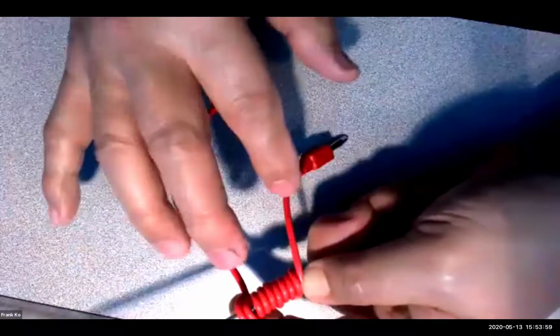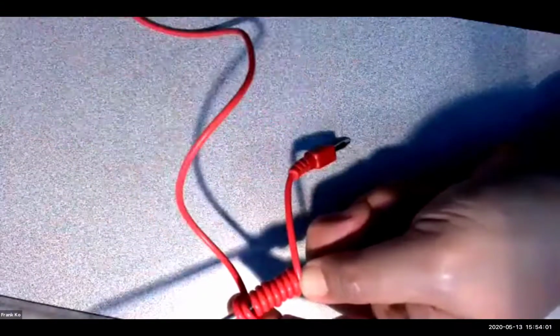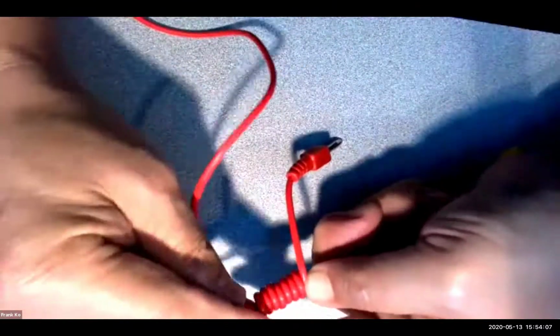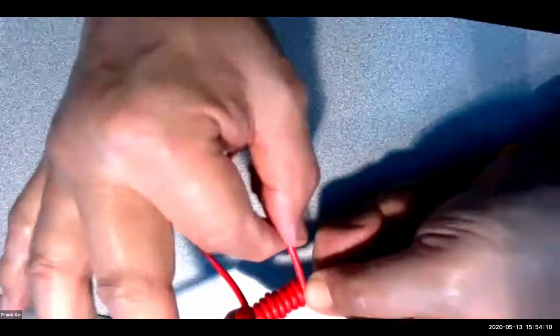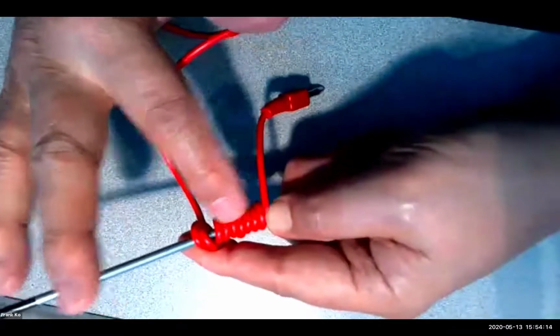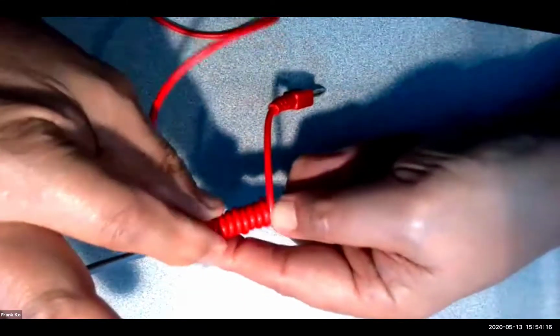So if I have both of these ends hooked up to a 9-volt battery, there will be electricity going in through one side and coming out the other side. As these electrons are flowing, a magnetic field will be developed around this wire. Now, I concentrate the magnetic field by making these coils. Remember, we had talked about how an inductor was made.